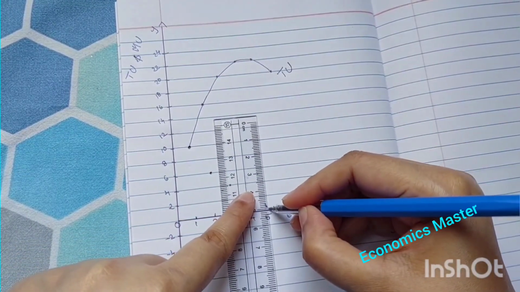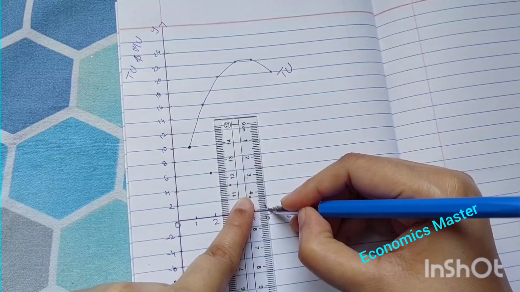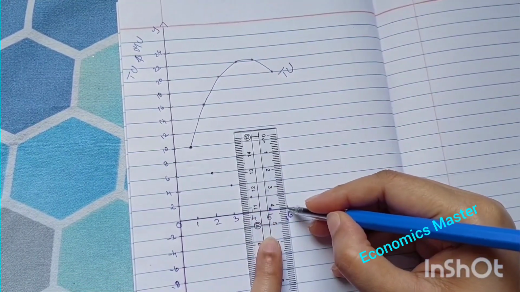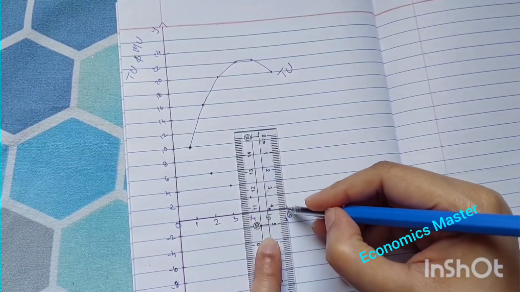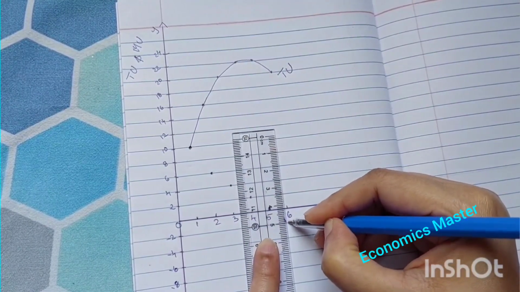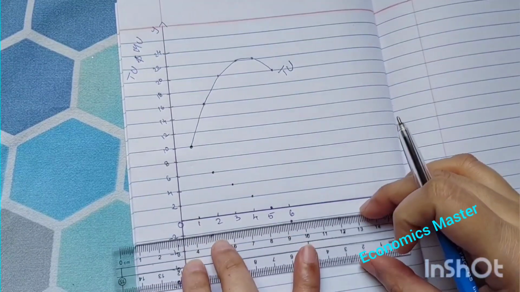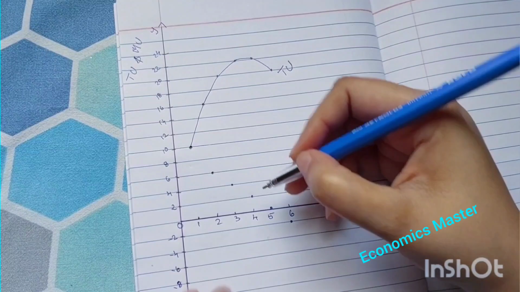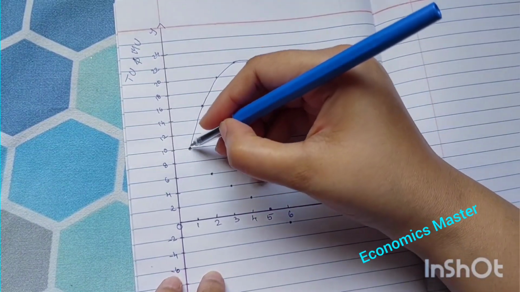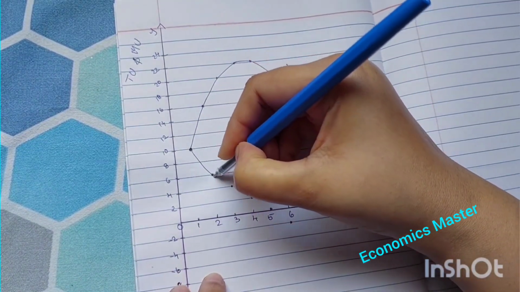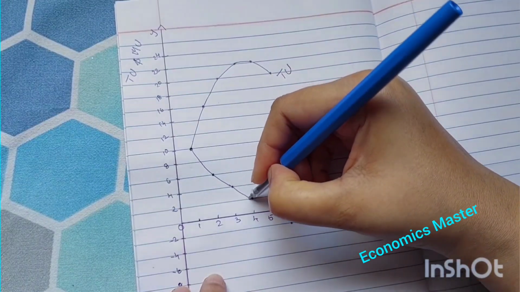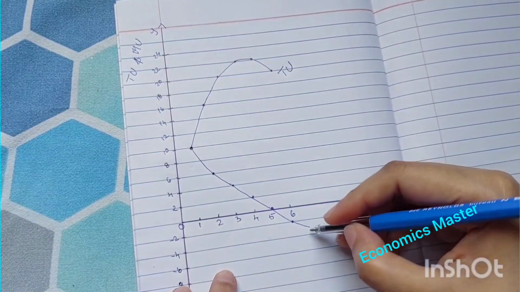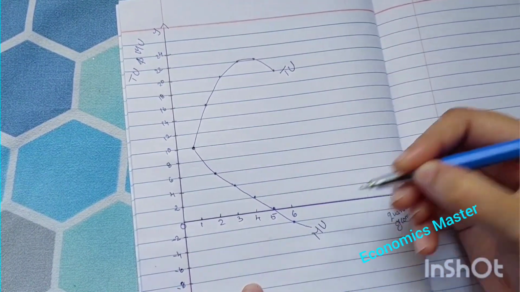Marginal utility 0. Then marginal utility becomes negative, negative 2. Join all these points, we will get a diminishing or decreasing marginal utility curve. This is the marginal utility curve.